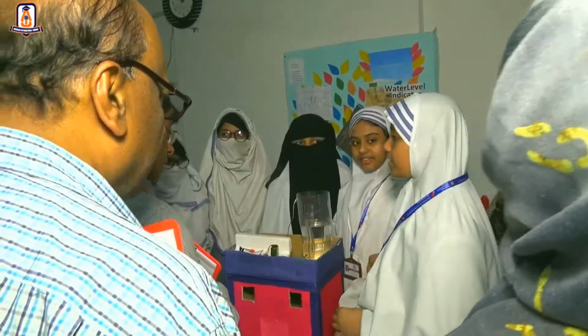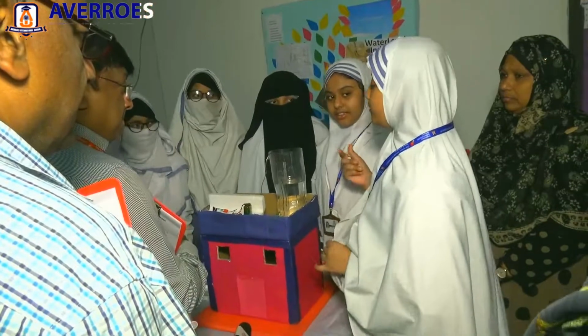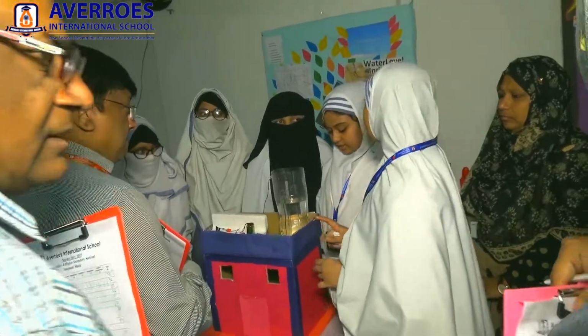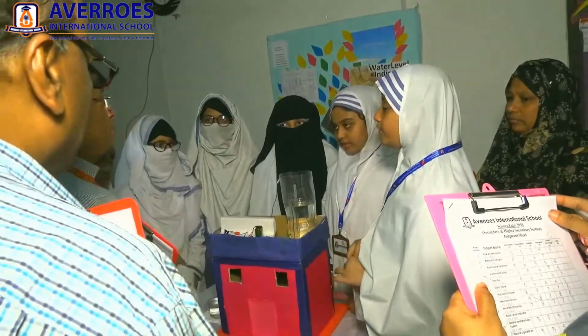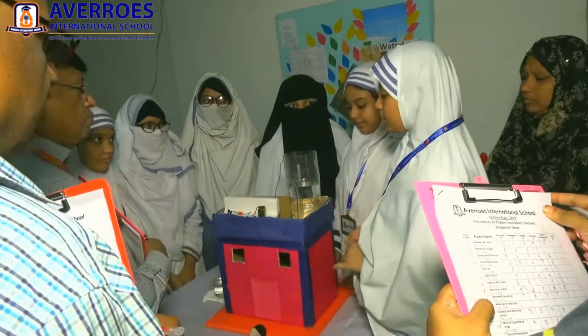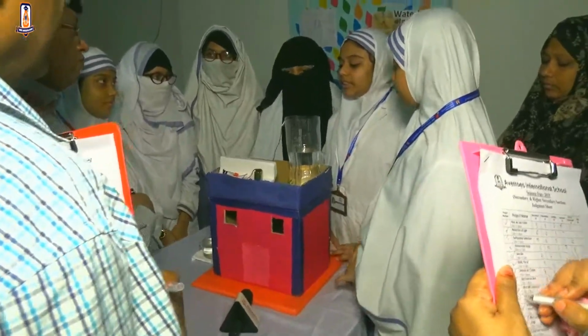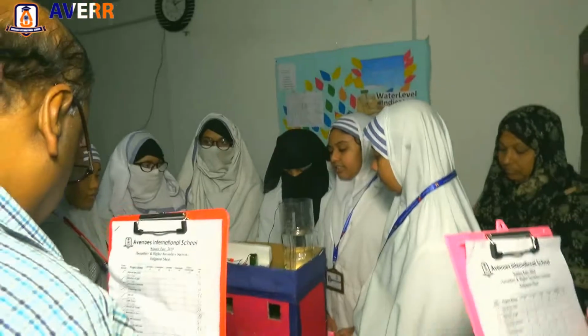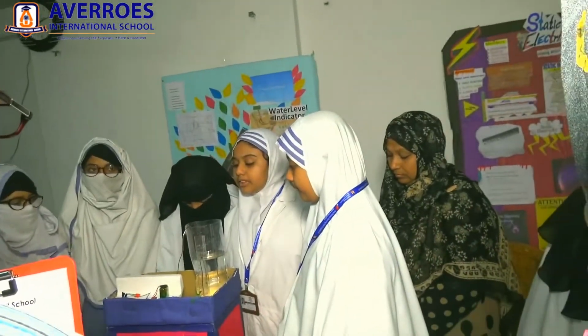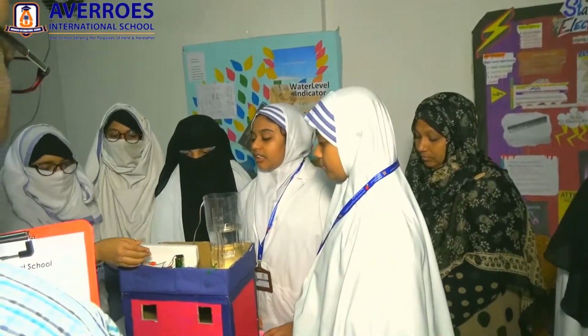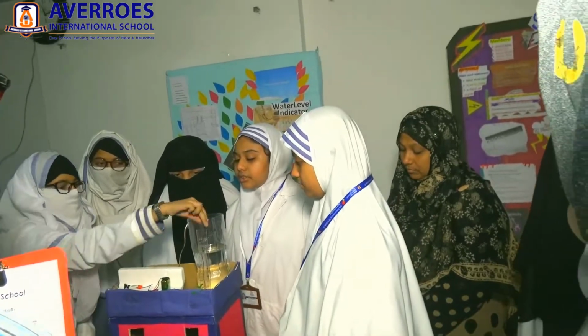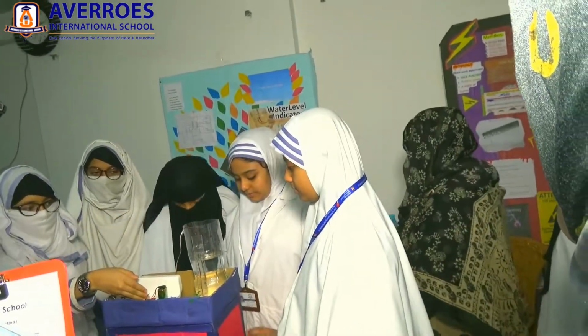We are from class 5 and this is my team. Our project name is water level indicator. Now my friend Asha will tell about water level indicator. I'm going to tell about the things that are needed in water level indicator. So the things are 9 voltage battery, buzzer, scale, switch.